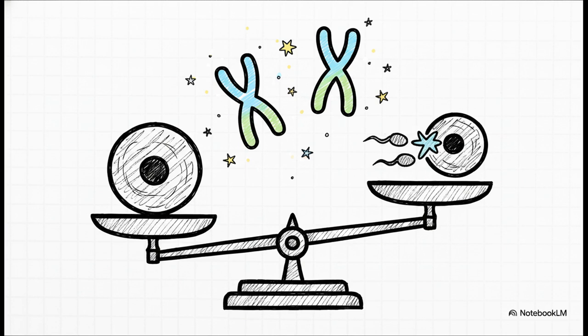But wait, it doesn't stop there. Meiosis is basically the ultimate engine for genetic variation. Through this amazing mechanism called crossing over, plus the random arrangement of chromosomes right at the cell's equator, it guarantees that every single offspring is totally unique.